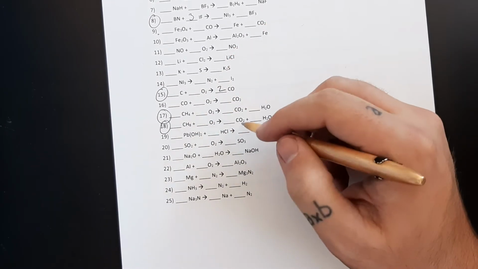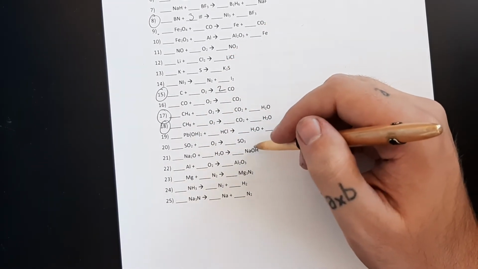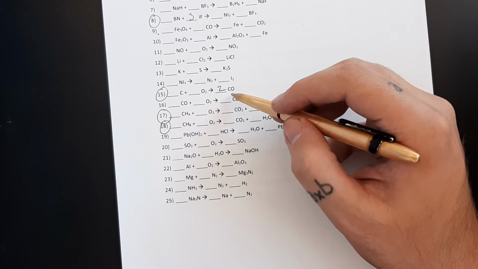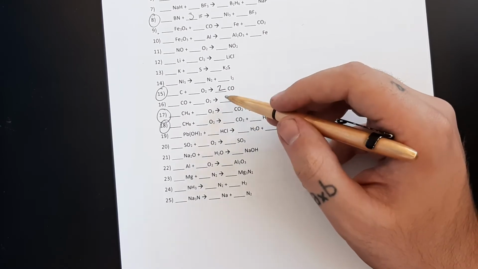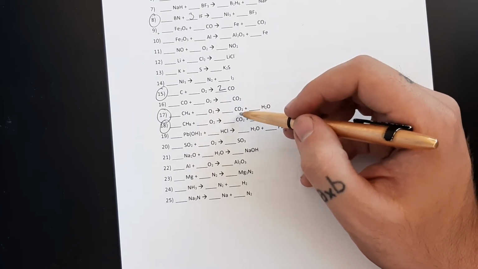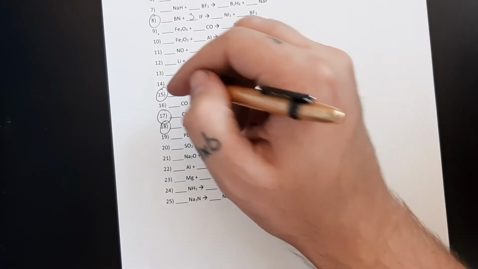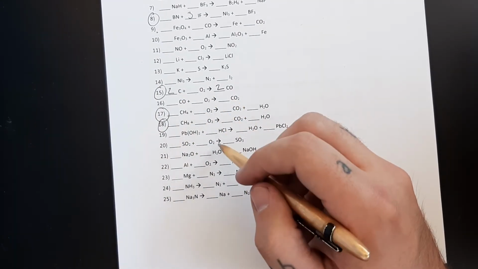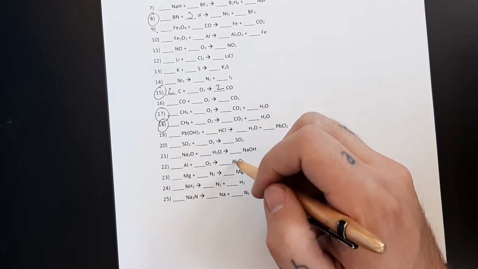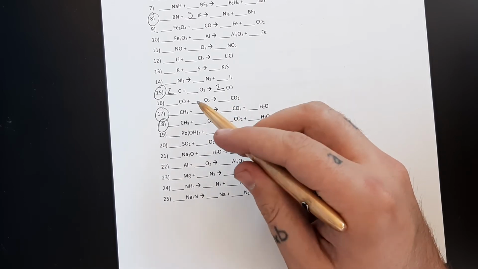Now I've got 2 oxygens on the left, 2 oxygens on the right, though that did change my number of carbons. I've got 2 carbons over here now because I multiplied this entire compound by 2. So if I wanted 2 carbons over here, I would need to multiply by 2. Now I've got 2 carbons on the left, 2 carbons on the right, 2 oxygens on the left, and 2 oxygens on the right. So now it's all balanced. You could leave that blank or put a 1.